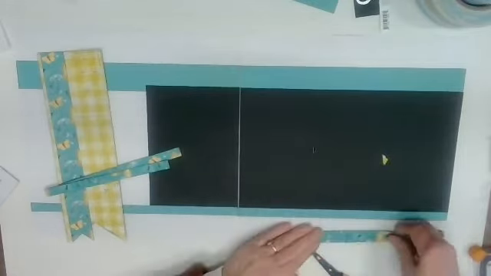On one piece of this, you're going to make a flag at one end. So just fold that one piece and cut it. That piece is going to sit right up here, right on top of the Blue Lagoon, right there. So that comes right up here.